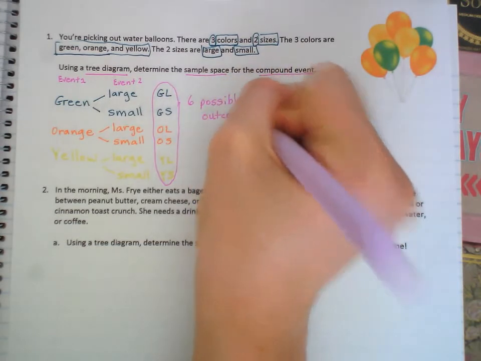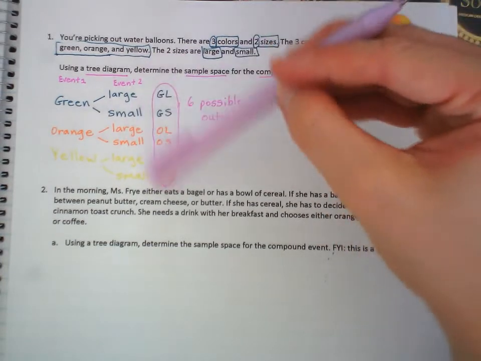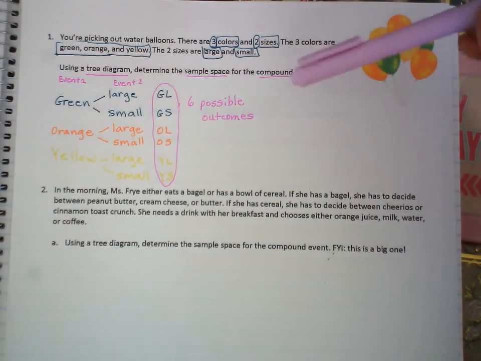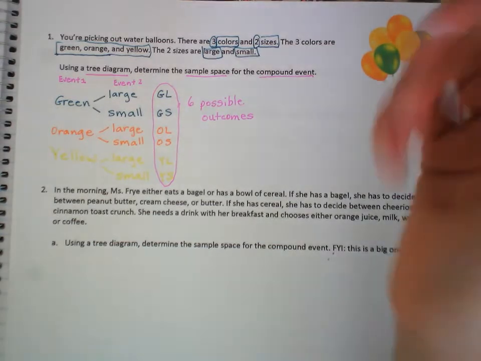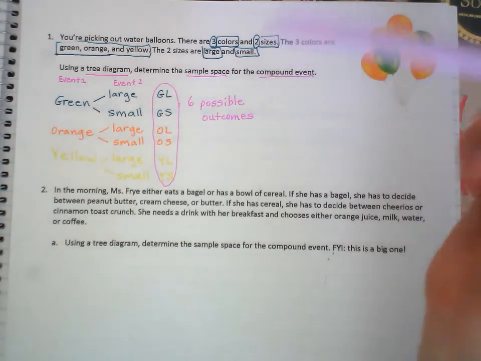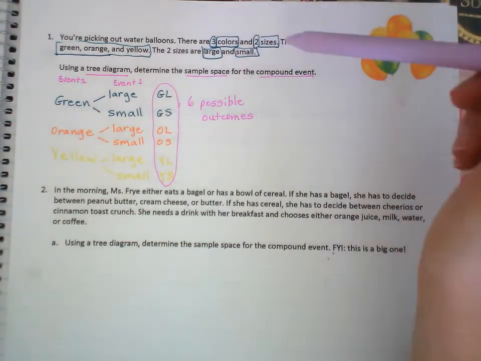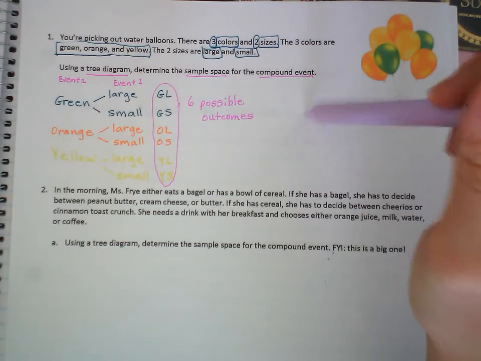So we used a tree diagram. Our sample space is these 6 different outcomes for the compound event. Now, you could do it backwards. I usually just do it in the order that they introduce it. They introduce the colors and then the sizes, but you could have done large, small, and then for large you do. So I'll show you that one.